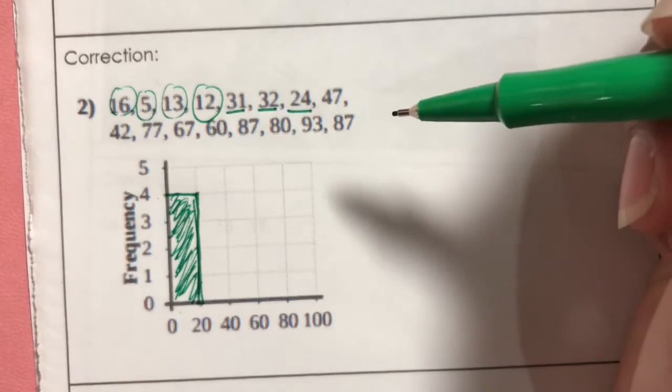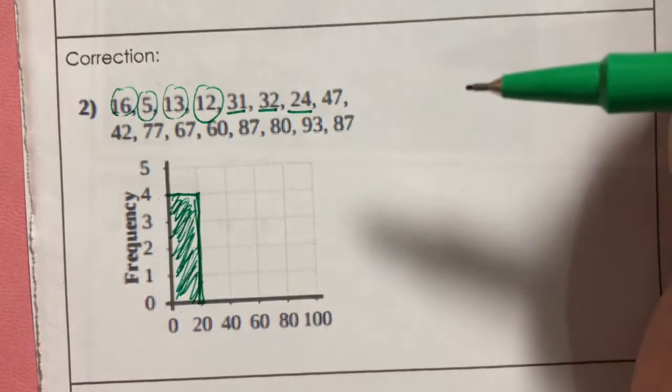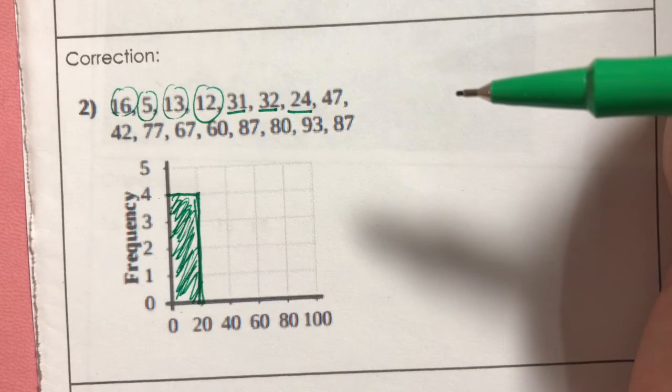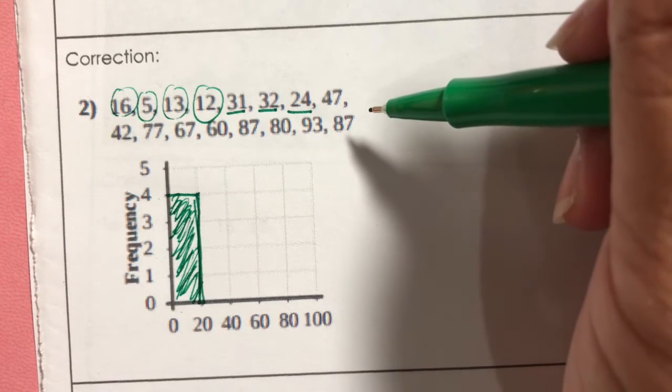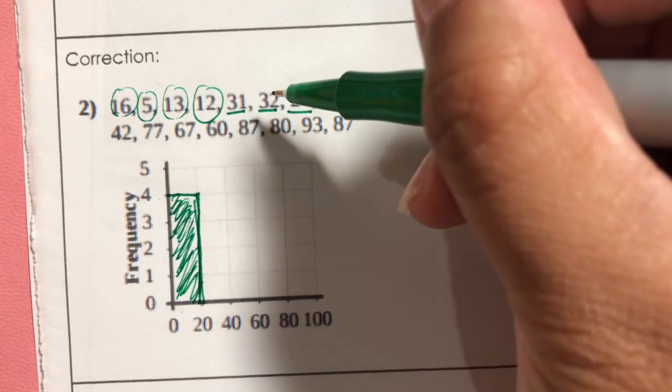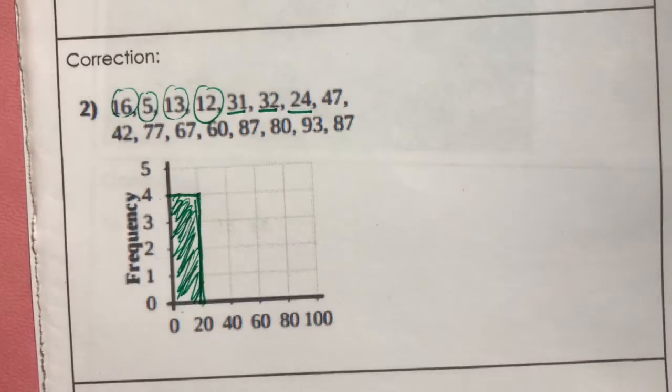It would help if we put our numbers in order from least to greatest, so we can see where everything falls. If you want to put your numbers in order from least to greatest, that's fine. That makes things way easier. But just for the sake of time, we're just going through this and we're going to see how to do this properly.